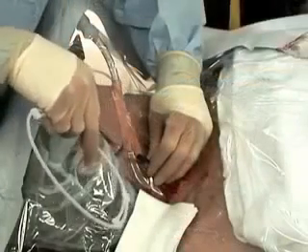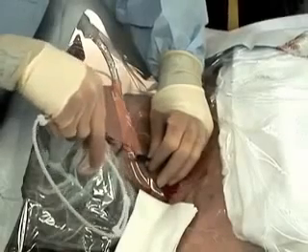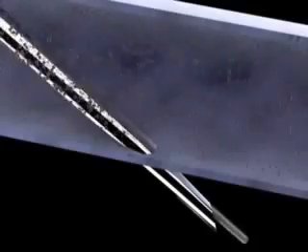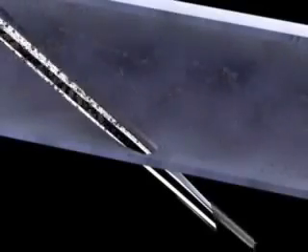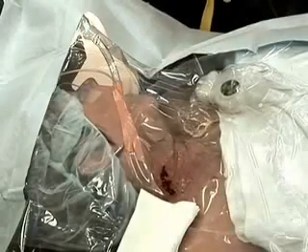If the wire will not thread through the needle, you may need to adjust the placement of the needle, since it may have inadvertently been advanced during manipulation. If so, adjust the needle and reaspirate to be sure that you are still within the vessel. If you are unable to reestablish blood flow, remove the needle and start over.